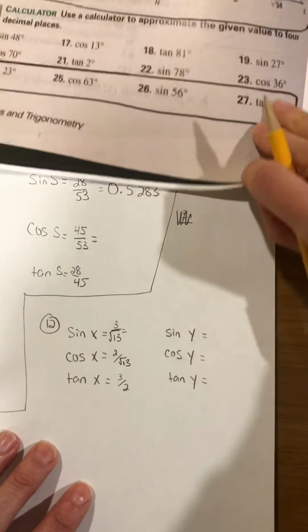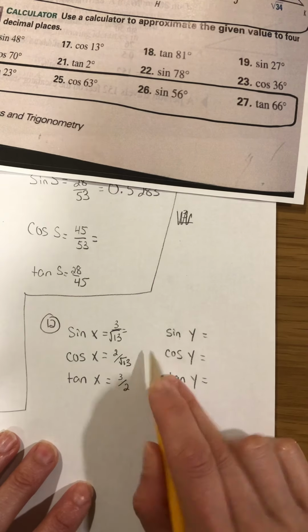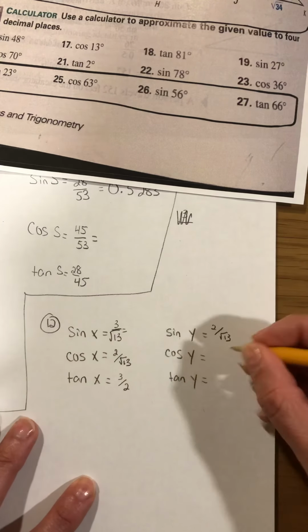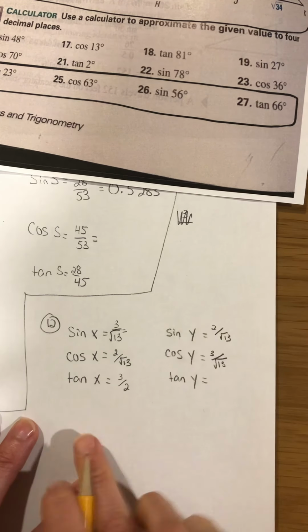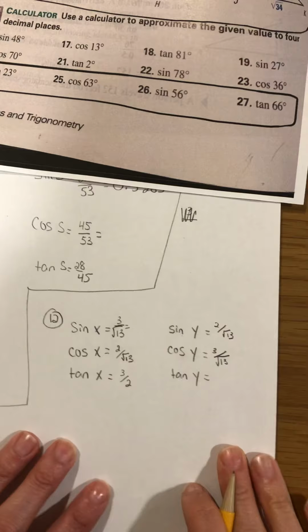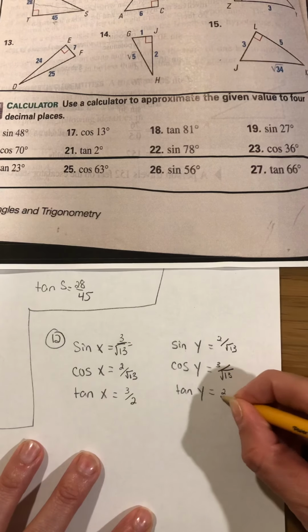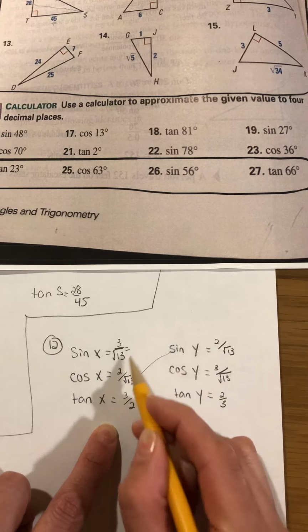Okay, sine of Y, well, the sine of one is the same as the cosine of the other acute angle, so we'll just use a shortcut here. And the cosine is the same as the sine of the other angle. And the tangent also is just flipped. But if you want to practice doing SOHCAHTOA that way, that's good too. Okay, so the sine and the cosine are the same, and the tangent is the same, but the reciprocal. All right, and then we'll do 14.